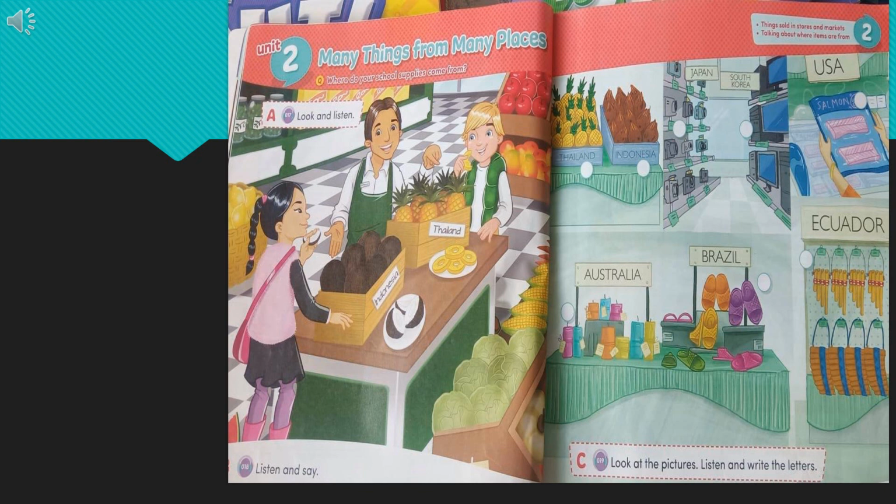E. My favorite type of fish is salmon. F. I need to get a new PC for my schoolwork. G. I love pineapples. They're my favorite fruit. H. Those coconuts look delicious.